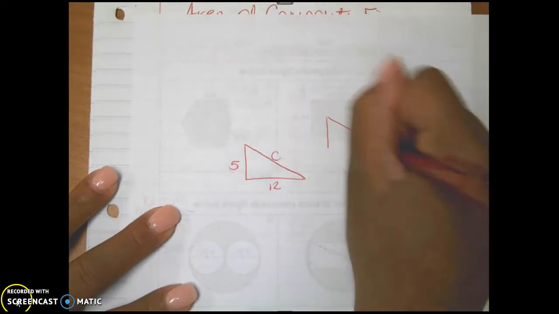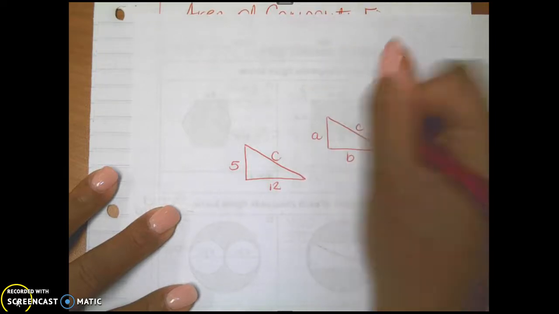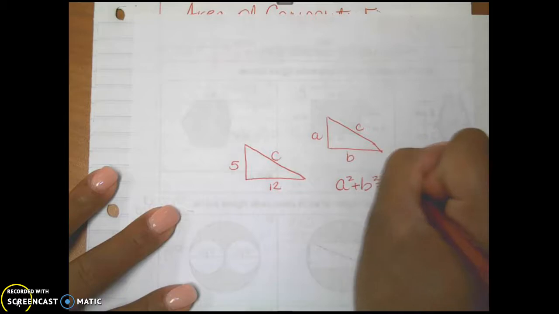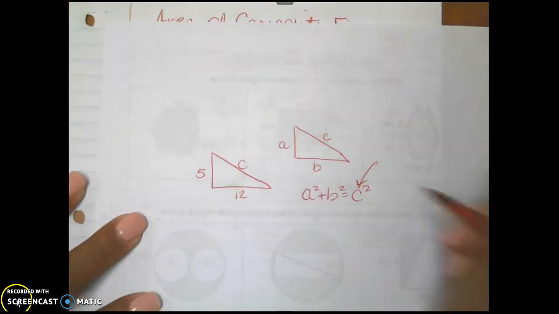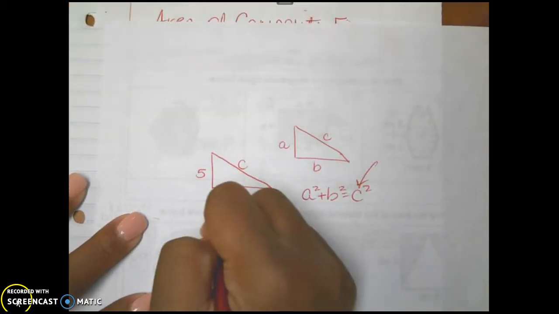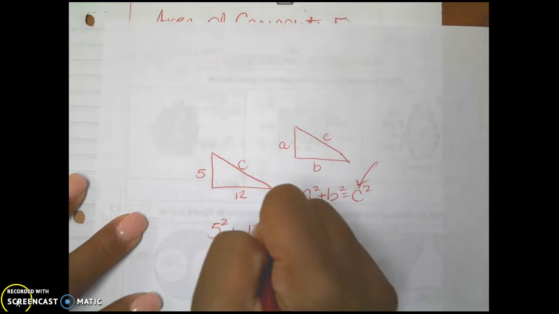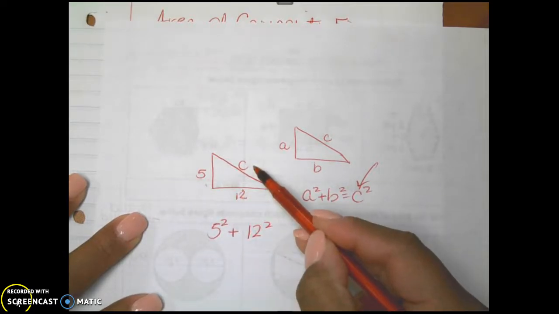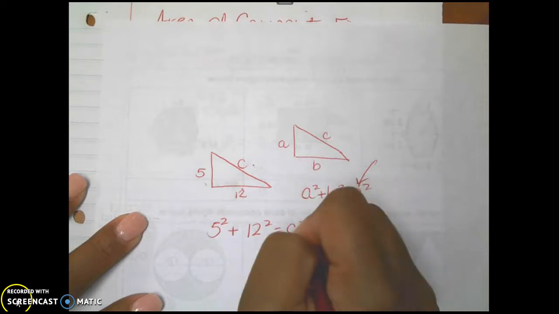I have a right triangle, which means I need the Pythagorean theorem, because I have 5 here, 12 here, and I don't know what side C is. Whenever you have a Pythagorean theorem problem, you have a right triangle where you have A, B, and C. The formula is A squared plus B squared equals C squared, and I need to find C. So I'm going to square 5, and I'm going to square 12. That's my A and my B. And then I'm going to locate this side, which is my diameter, but it's unknown for now.